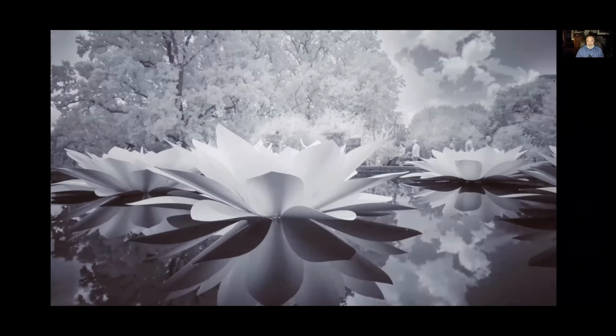This is an infrared image that I shot this weekend at Atlanta Botanical Gardens. This is Chihuly glass, or I guess those are, what do they call those? Not orchids, but you know what I'm talking about. I can't think of it.